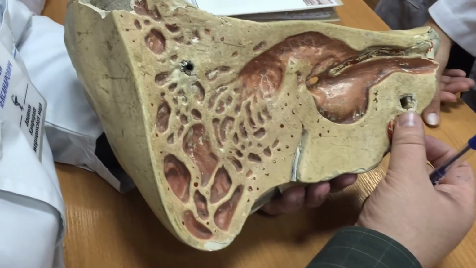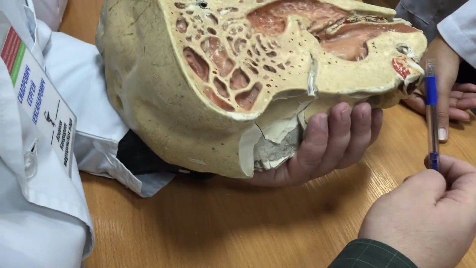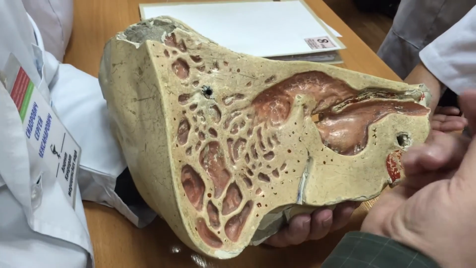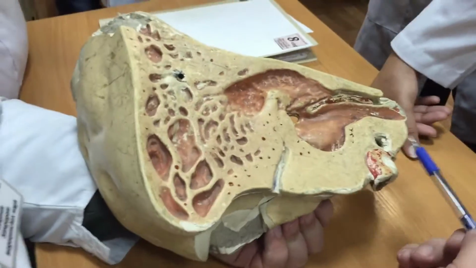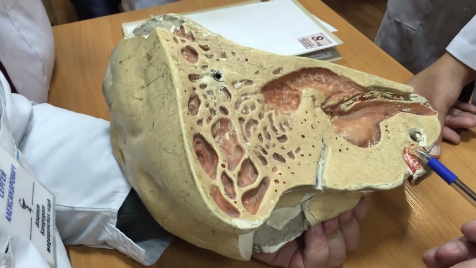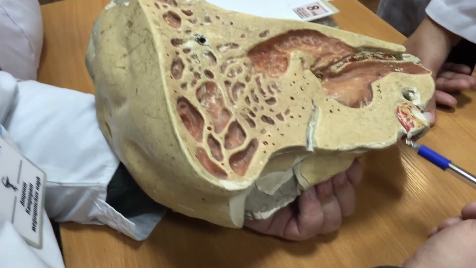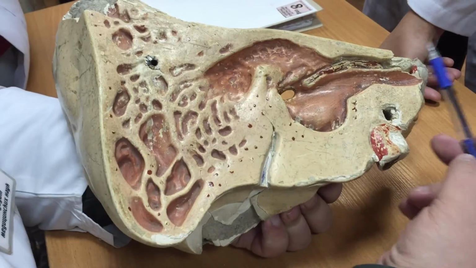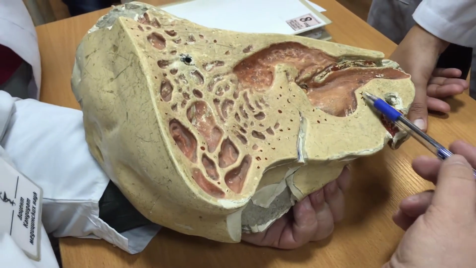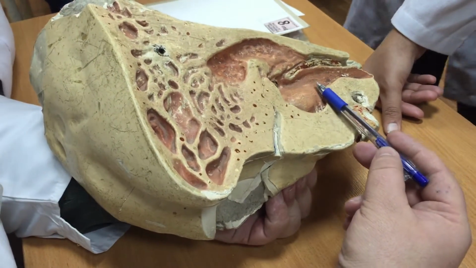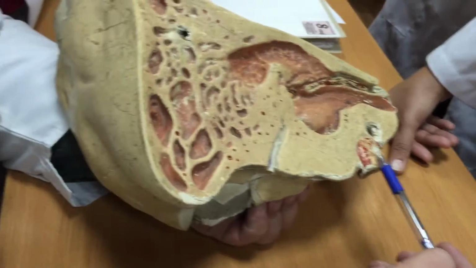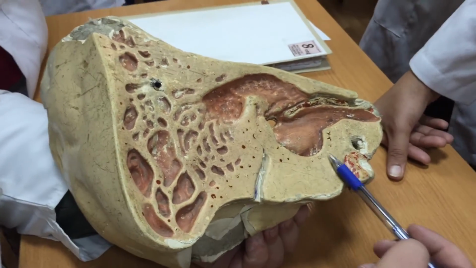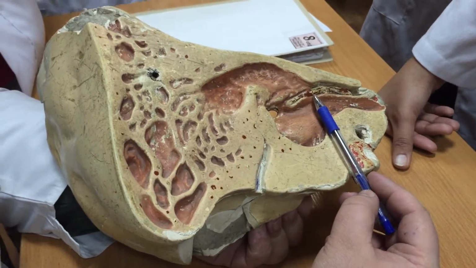Do you remember Willis circle? Yes. And this artery passes through temporal bone and goes to the brain and participates in Willis circle. Okay. And in sympathetic innervation also. The same we speak about plexus caroticus internus and plexus cavernosus and so on. That is why name of this anterior wall, which is near of internal carotid artery, is paries caroticus.